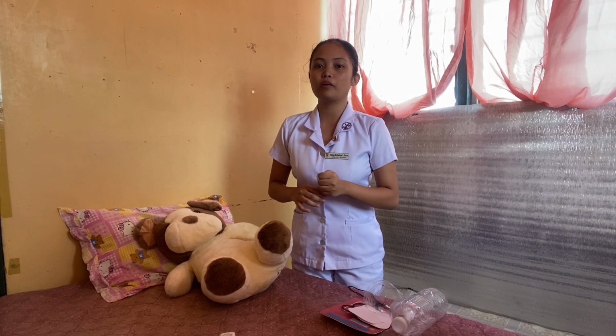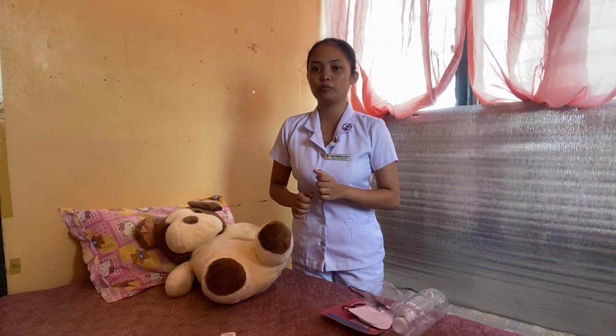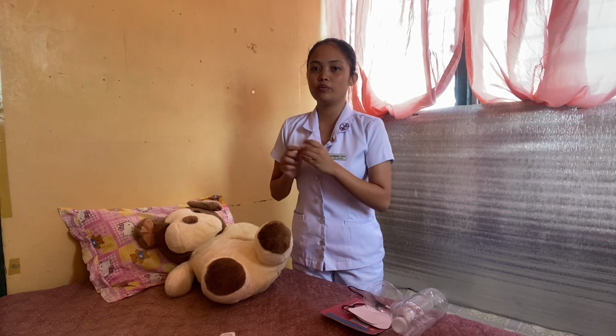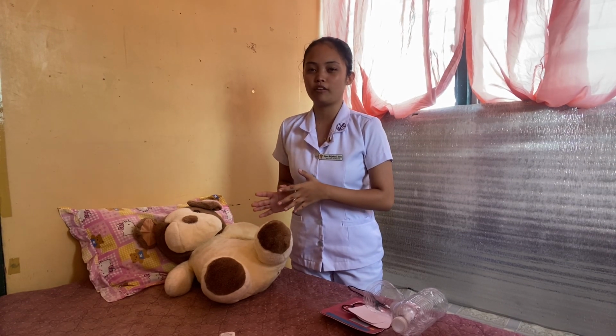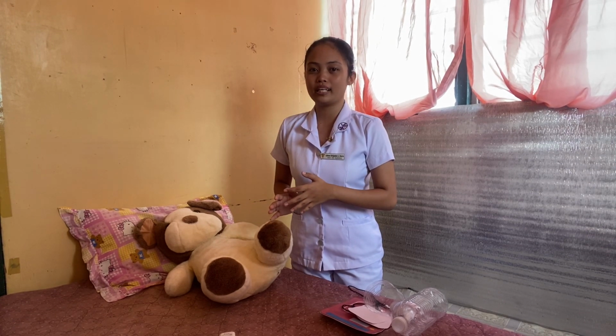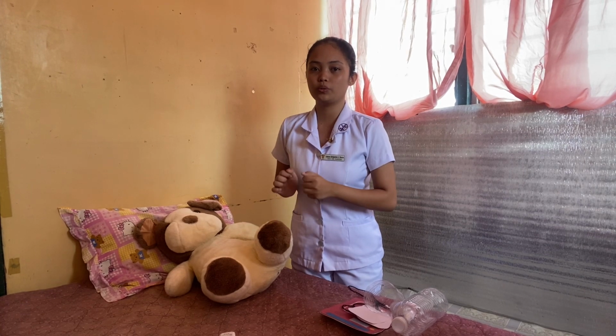I'm going to perform a newborn cardiopulmonary resuscitation. The first thing we need to do is to check the APGAR score of the baby. The APGAR score is a test given to a newborn soon after birth.